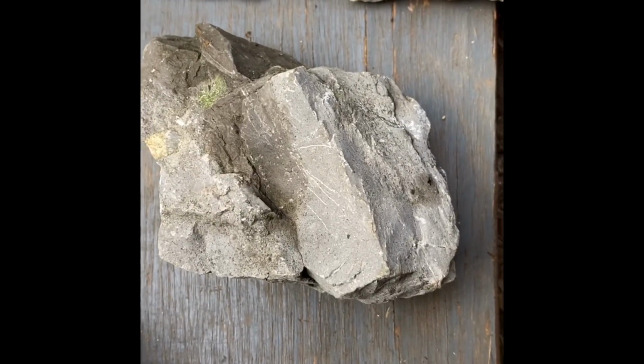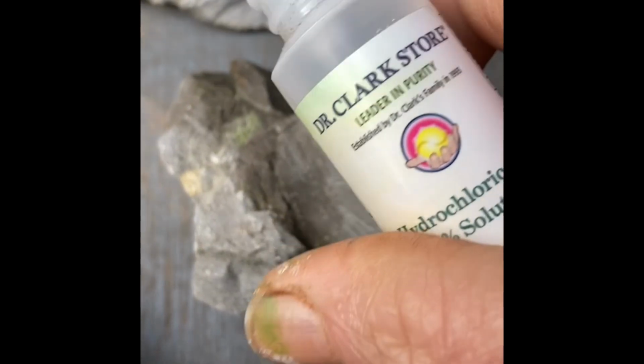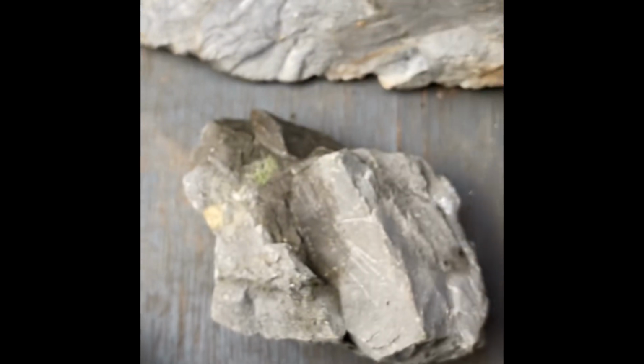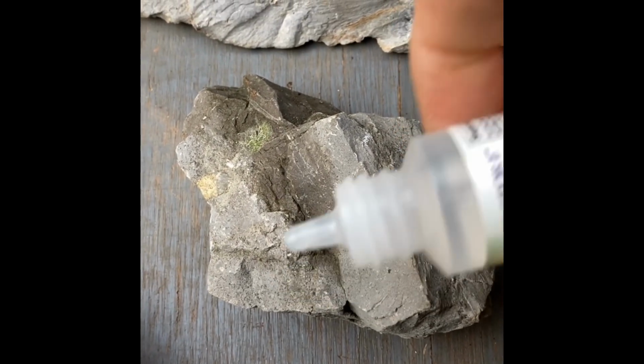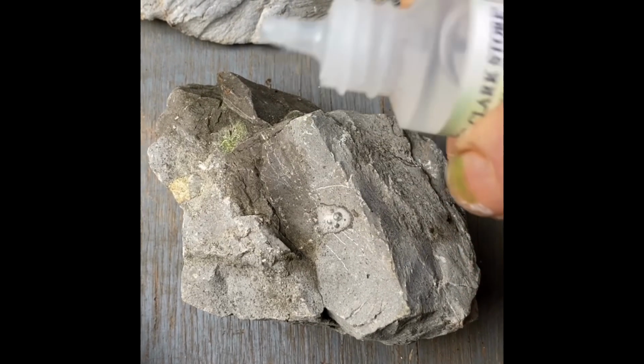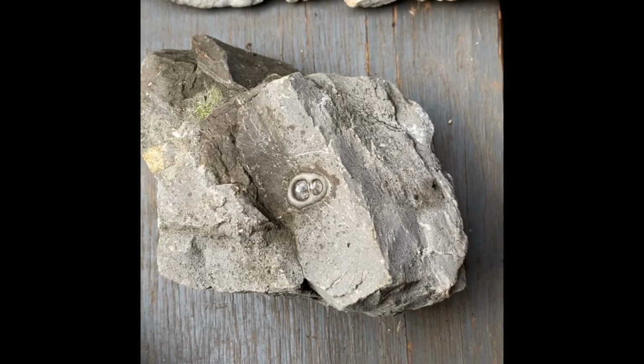Okay, so let's test this gray rock with some hydrochloric acid, 5% solution. If it's truly limestone, it should fizz. And looky there, it fizzes instantly. So we know without a doubt that's limestone.